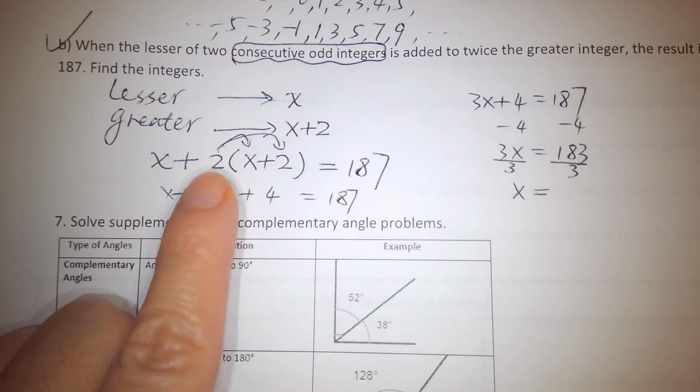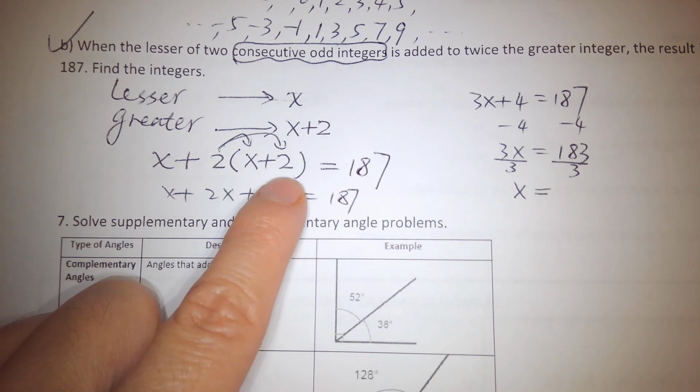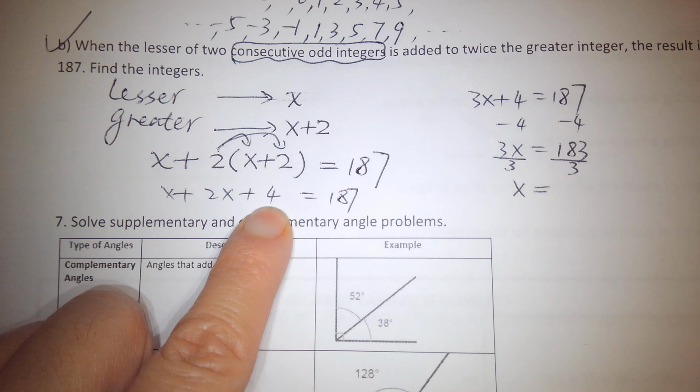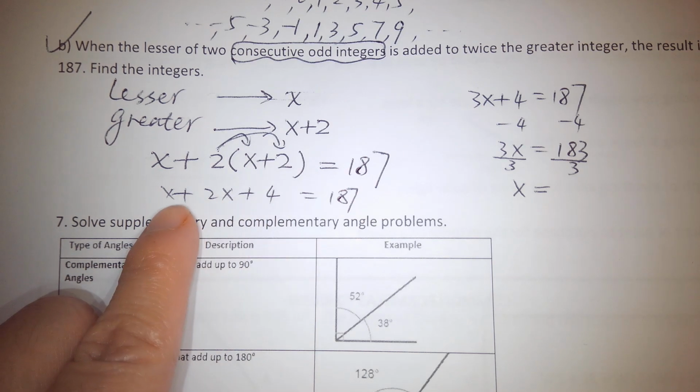Did you distribute the 2? Yeah. Did you distribute the 2 to this 2? You get a 4? Oh, I forgot to add the other x. You forgot.